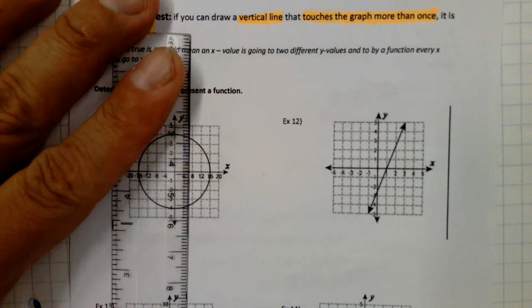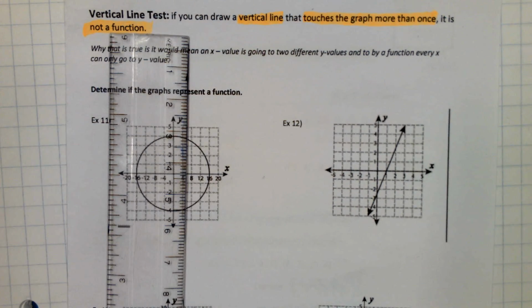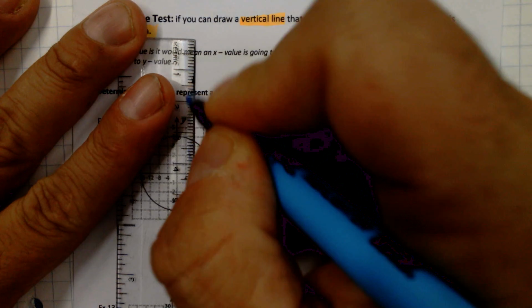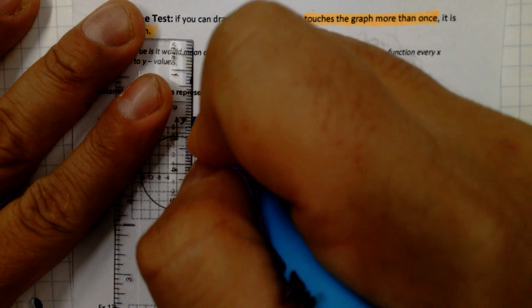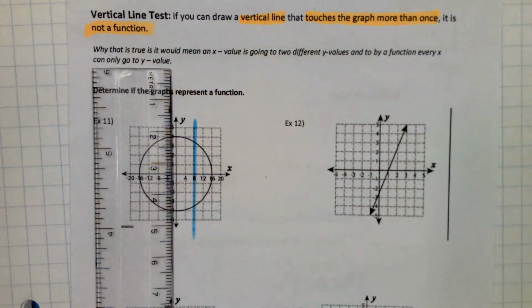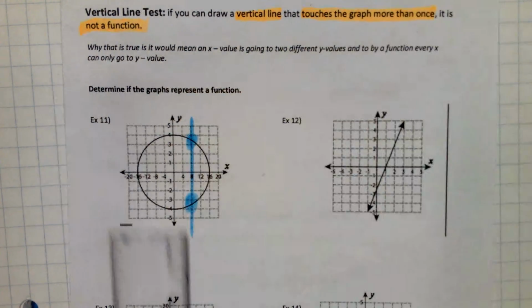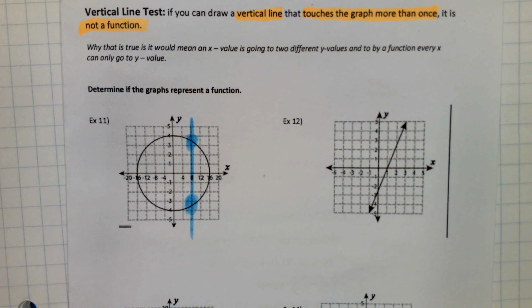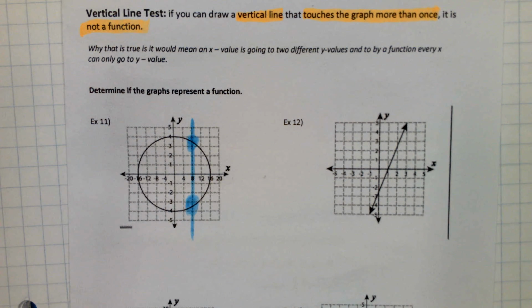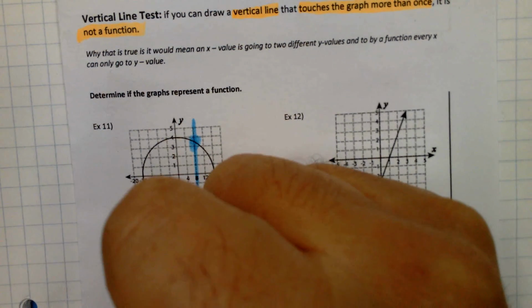So look at this. If I'm able to do the following, you just pick any point, just some random location, and if it touches the graph 2 or more times, yes function or not a function? Not a function. So this is not a function.